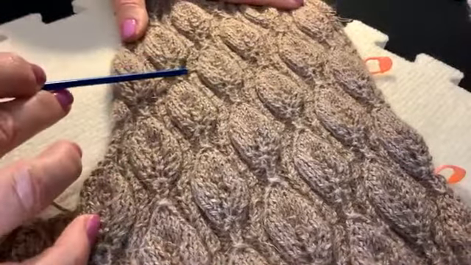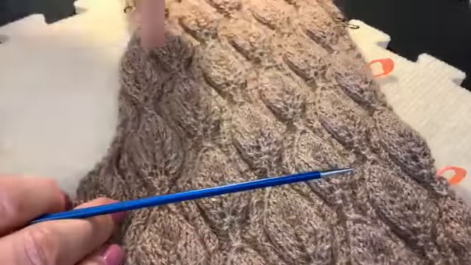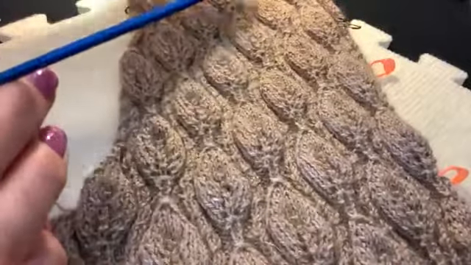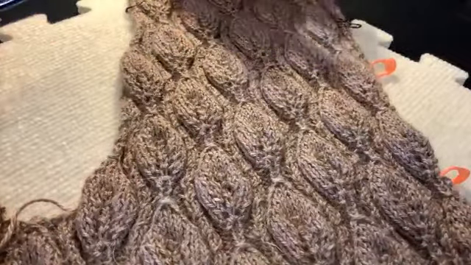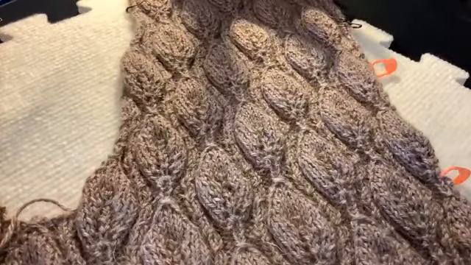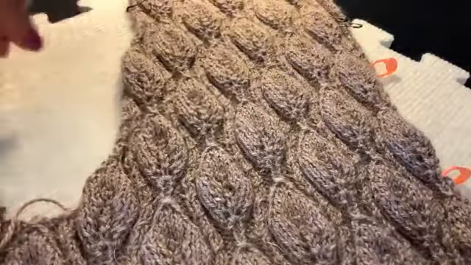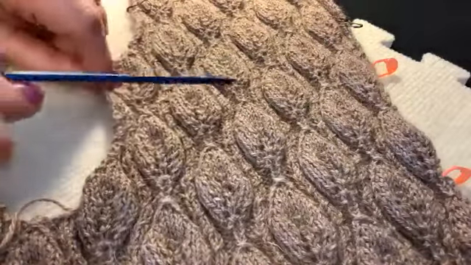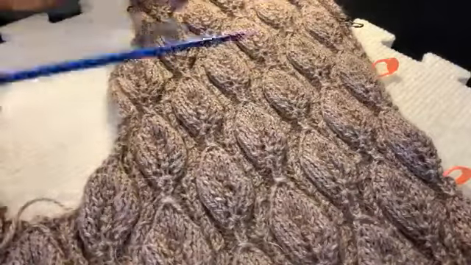Then we decrease here, and it's not the best pattern if you want to keep counting your stitches on your row, because within that 24 stitch pattern that make up the leaves, each row is a different number of stitches, so it can drive you nuts to actually find out where you are if you lose count.